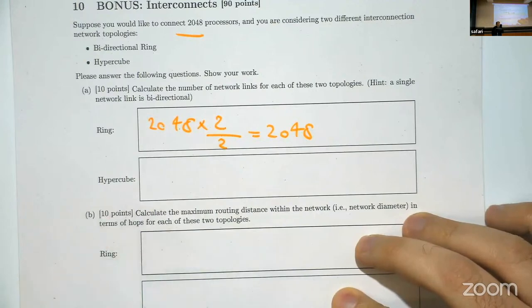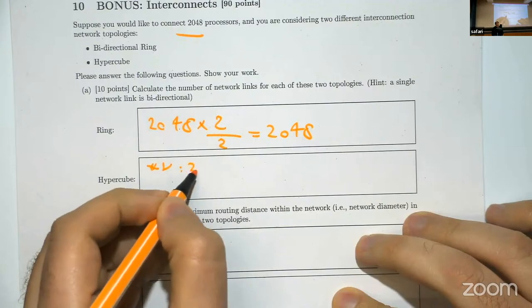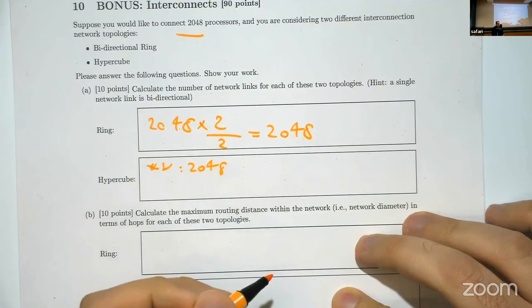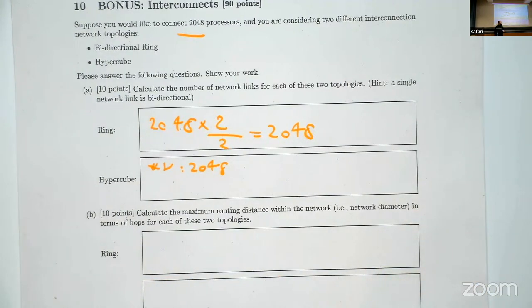In hypercube, the number of vertices is again 2048. And what's the degree of each node in hypercube here? Log n. Yeah, exactly. Log 2048, which is 10.